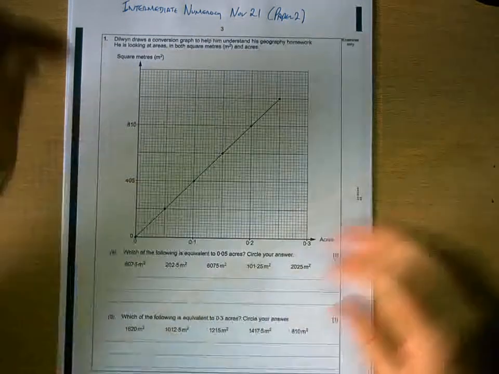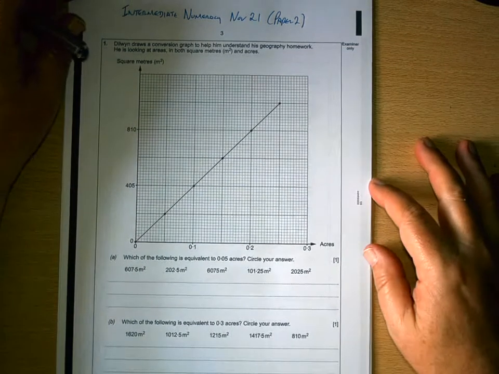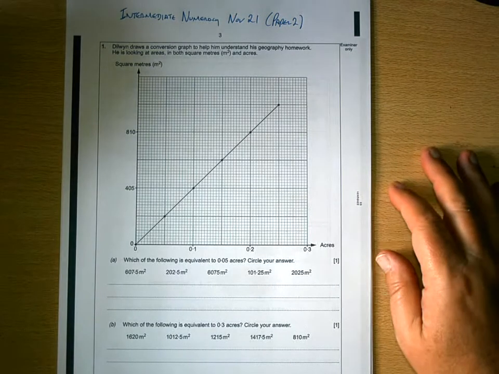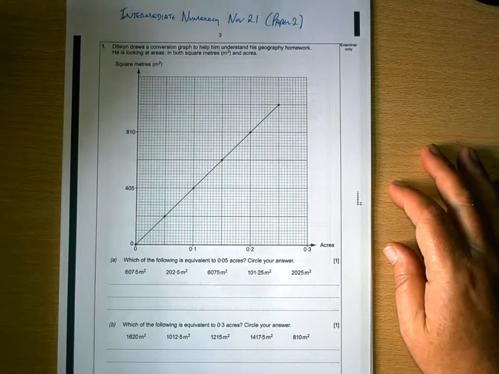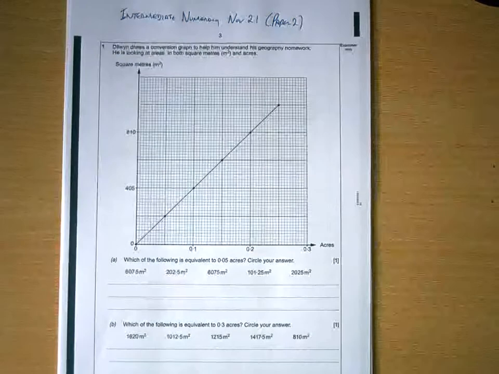Okay, so we're going to work through the November 21 Paper 2 Intermediate Numeracy exam for the WJEC. It's Paper 2, so this is one where you're expected to be able to use a calculator. So let's get stuck in.